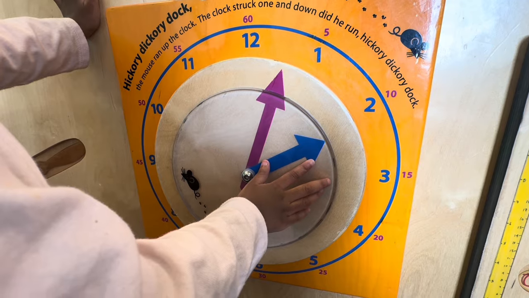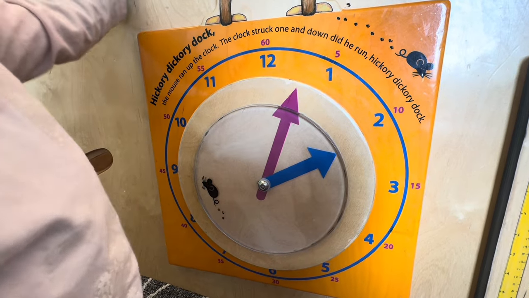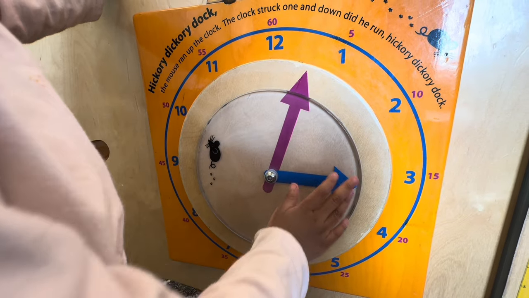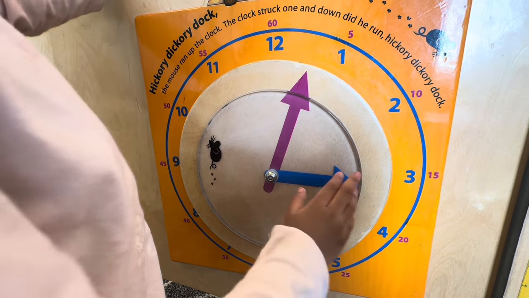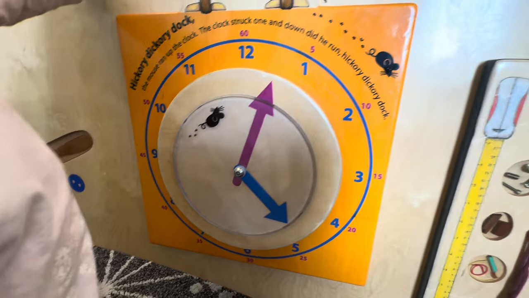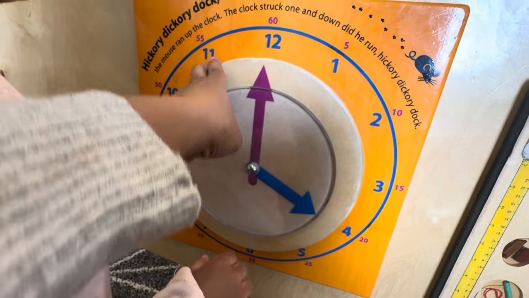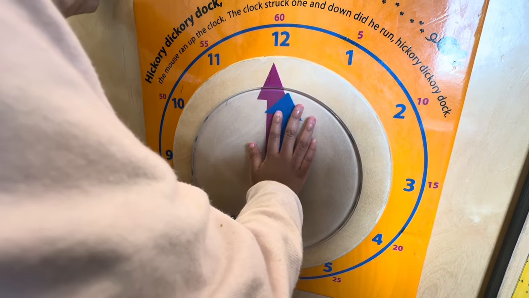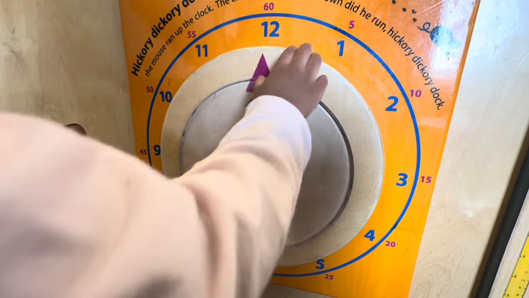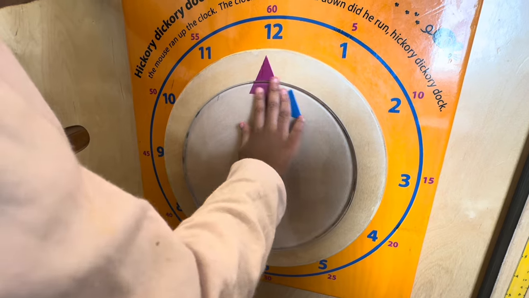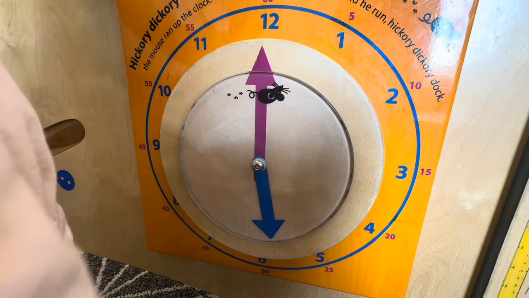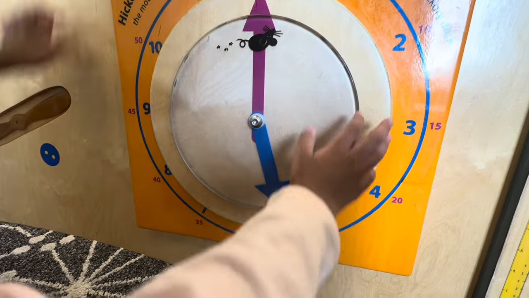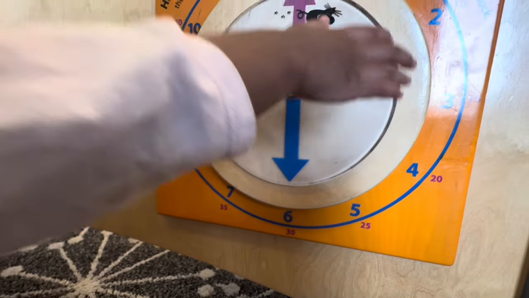That's 1. Now that says 2:03. That's 3:03. Let's put this at the 12. That says 4 o'clock. That's 12 o'clock. Now it's 6 o'clock. 6 o'clock now.